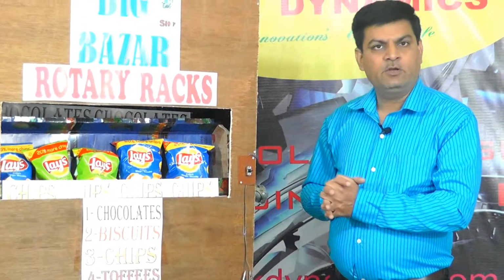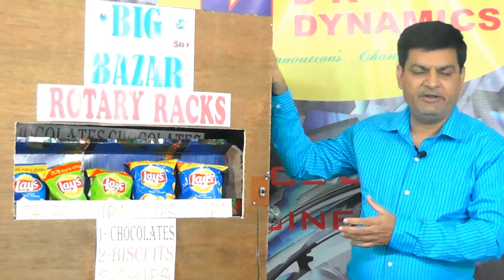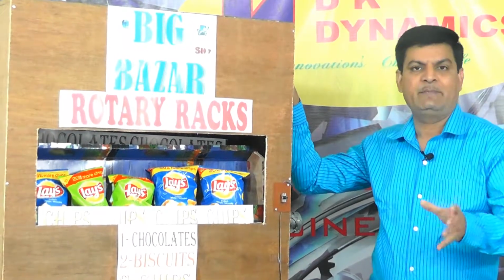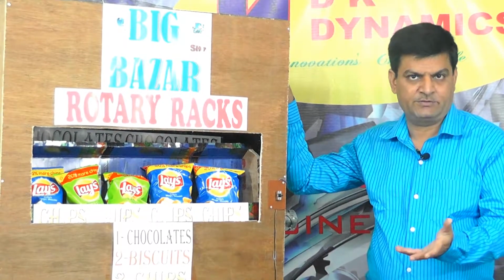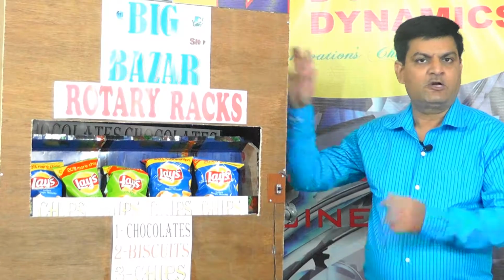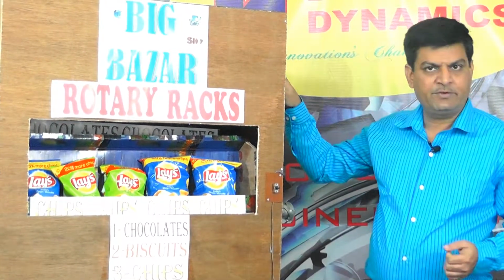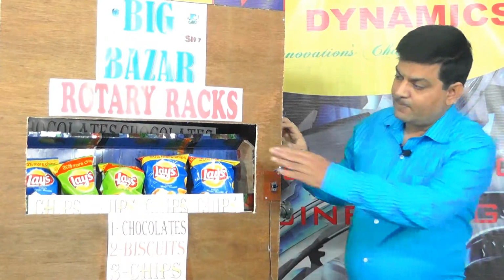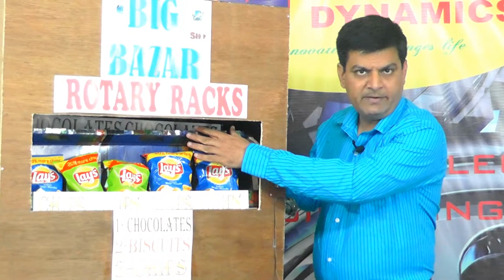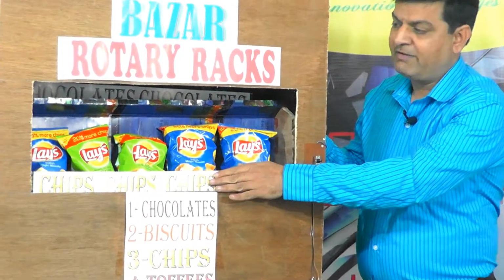I am giving the name Rotary Rack. Here I am using 4 gears. These are called chain gears, or you can use sprockets, which are easily available in the market, called chain sprockets. And I am using 2 meter long link chains on both ends, and spur bars, which are used to hold the racks.